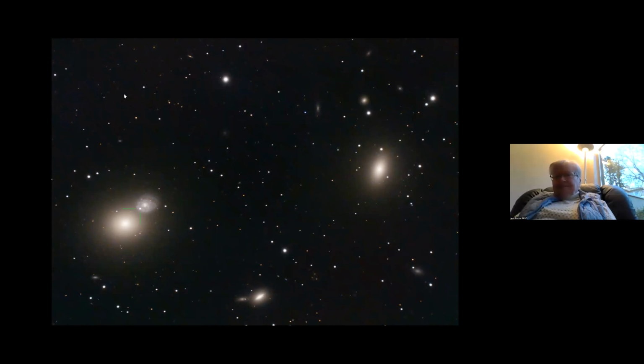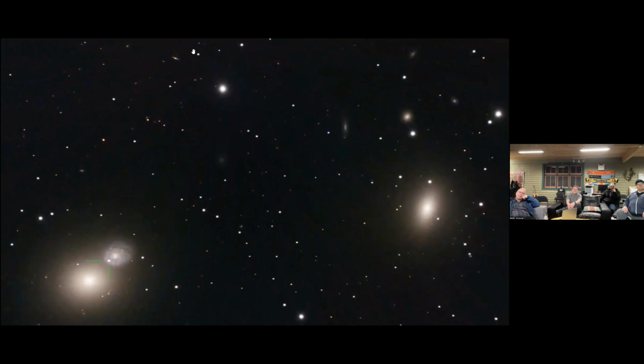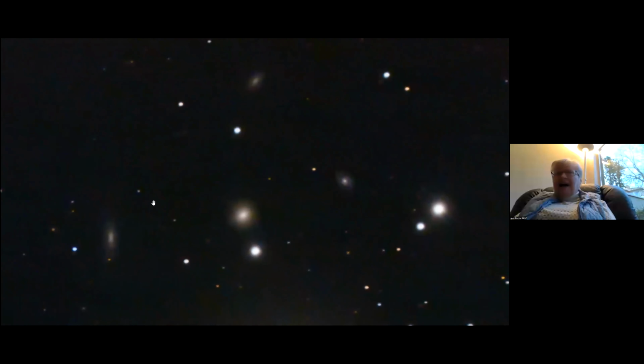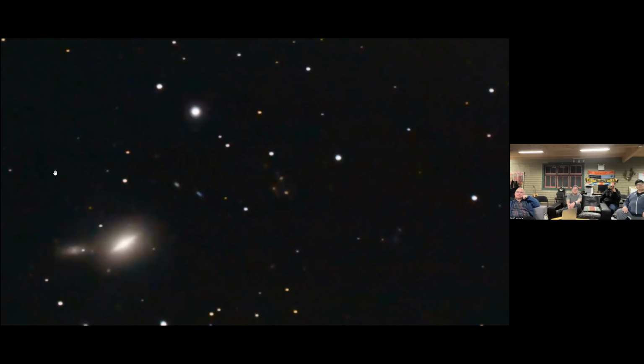Oh, no, there's only one galaxy. Funny, some of the history books had that as a common view at one point. Now look at this one. Yeah. Crazy. No shortage of galaxies in there. And there was a little trio there.